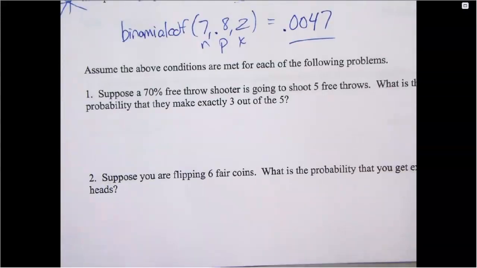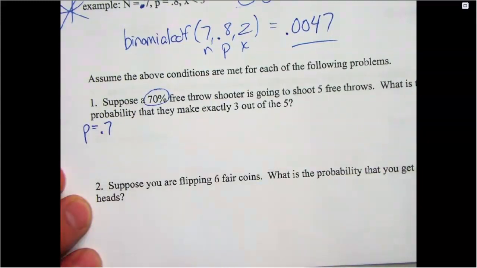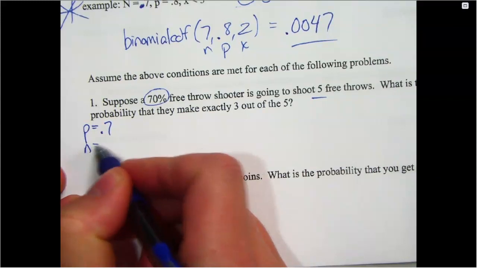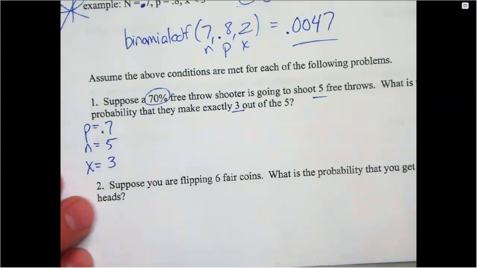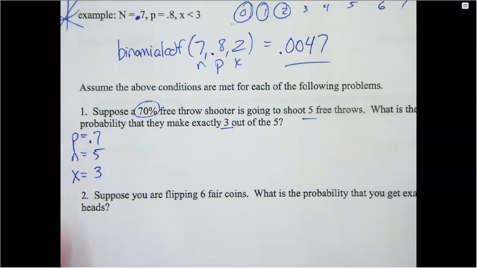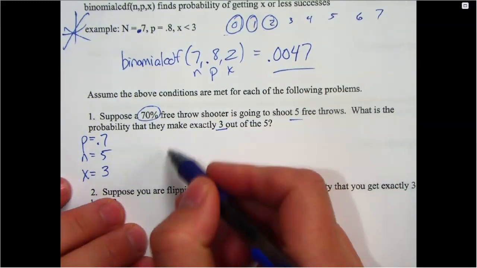Okay, so method number 1. 70% free throw shooter, so I know right away P is 0.7. 5 free throws, so I know N is 5. And I want to make exactly 3. So X is 3. So if I want to make exactly, that's PDF. PDF is like specifically. So I'm going to use binomial PDF there.